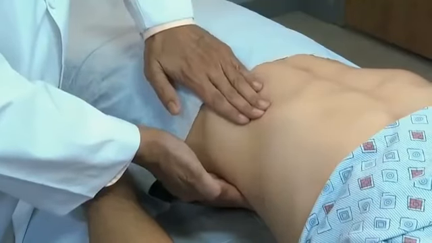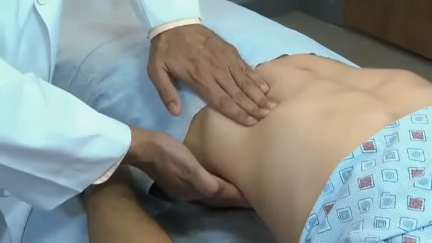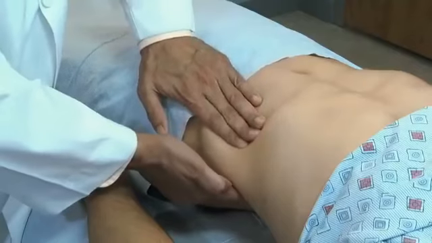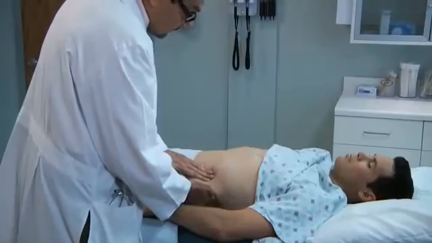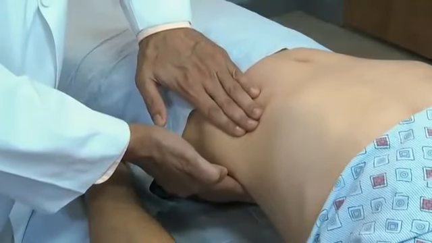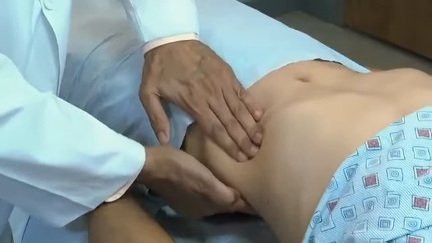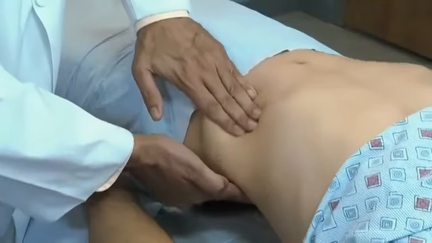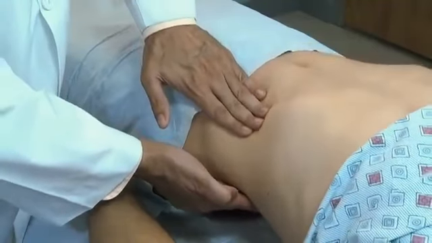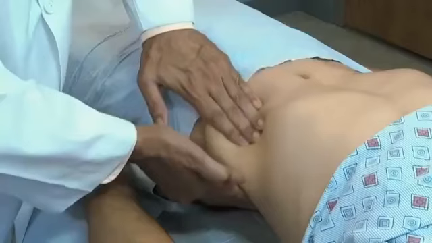Place your left hand gently in the left upper quadrant, lateral and parallel to the rectus muscle. Now ask the patient to take a deep breath. At the peak of inspiration, press your left hand firmly and deeply into the left upper quadrant, just below the costal margin, and try to capture the kidney between your hands.